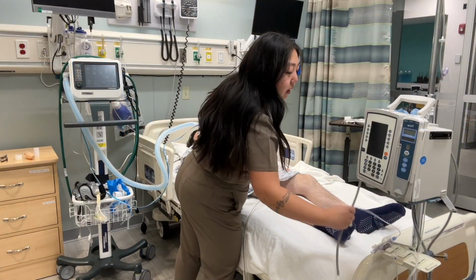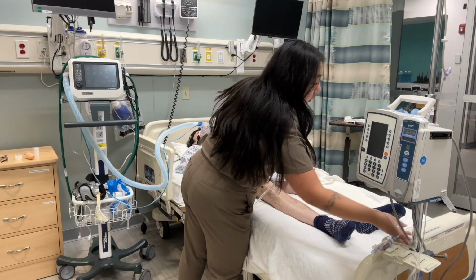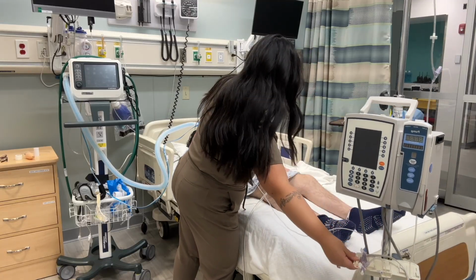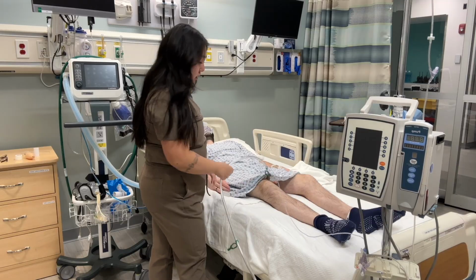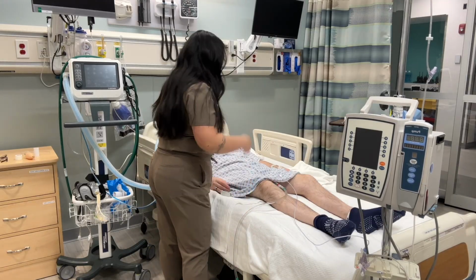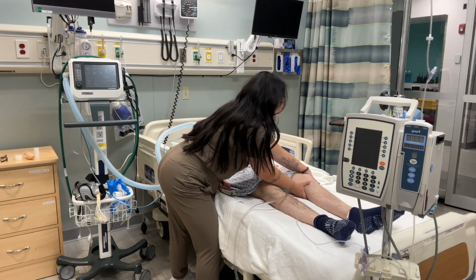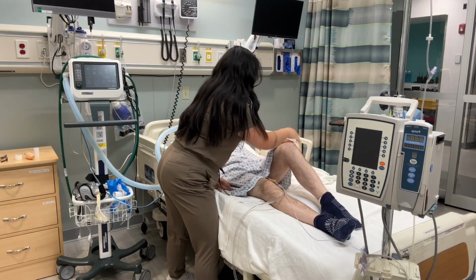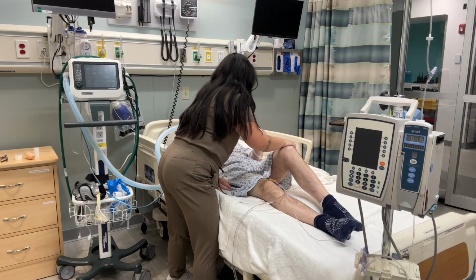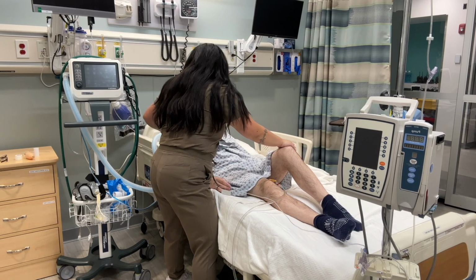Next, you'll want to position the patient properly before assisting them to sit up. Make sure you're aware of the patient's current level of alertness and ability to follow commands. If the patient is sedated or intubated, additional assistance may be required. Now let's begin moving the patient to the edge of the bed.